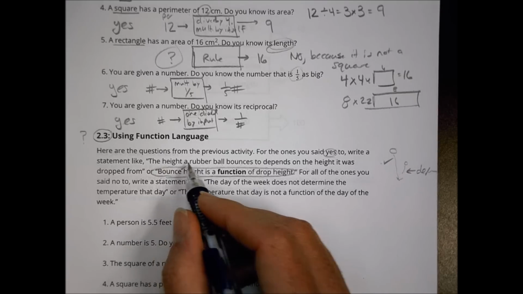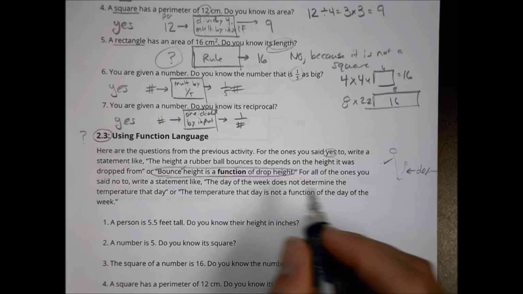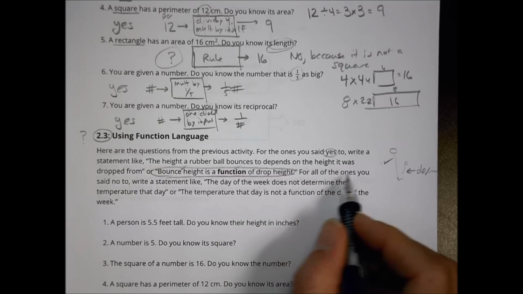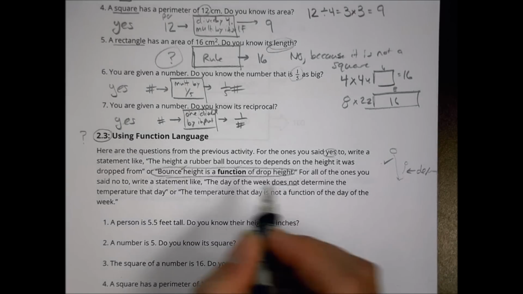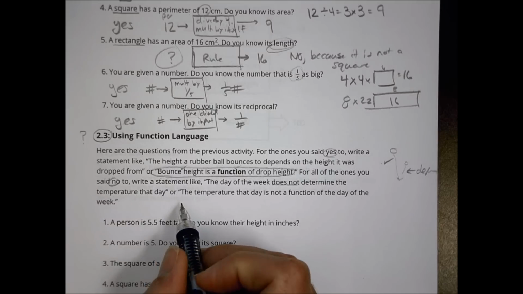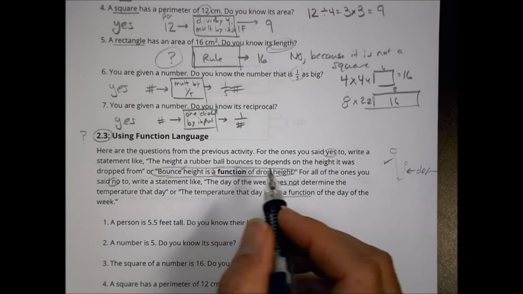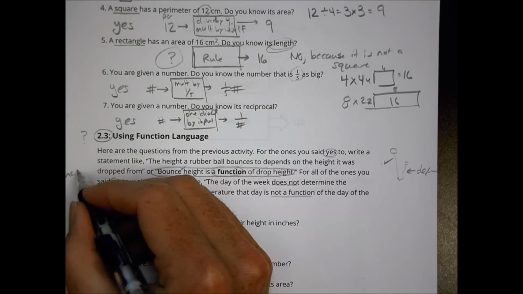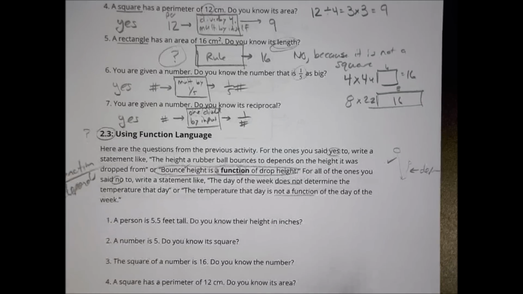The bounce height depends on the drop height, and that's the idea there. Okay? For all the ones you said no to, write a statement like, the day of the week does not determine the temperature that day, or the temperature that day is not a function. Okay? So function means it depends. It depends on something happening.